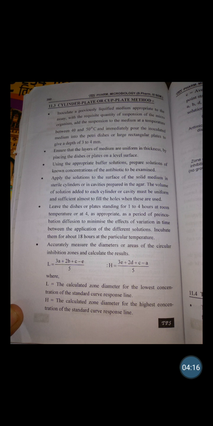Then using the appropriate buffer solution, prepare a solution of known concentration of the antibiotic to be examined.